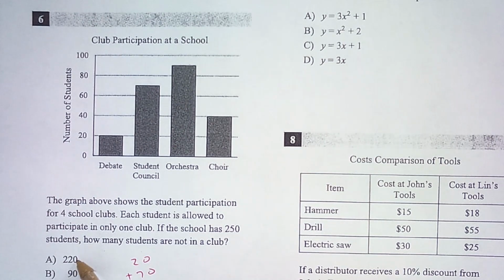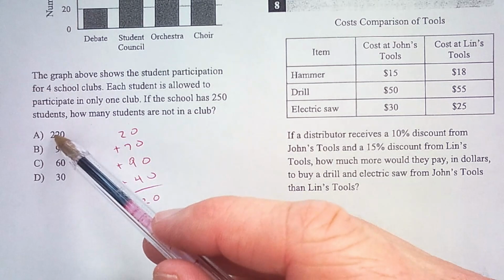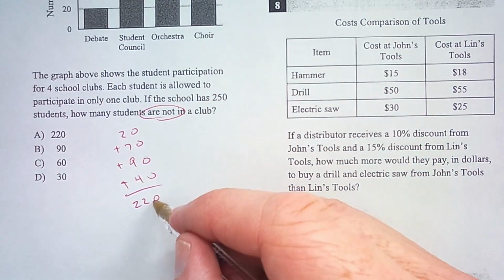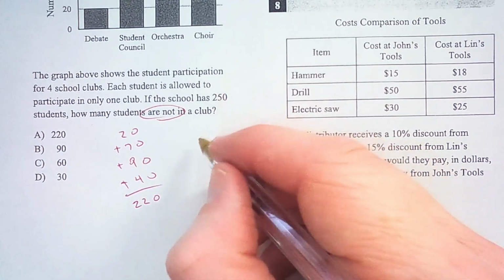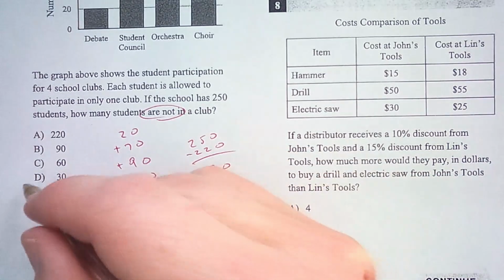Now look, that's one of the options. A is 220. But we don't want option A. We want to know how many are not in a club. 220 are in a club out of 250 students. 250 minus 220 is 30. There are 30 students not in a club.